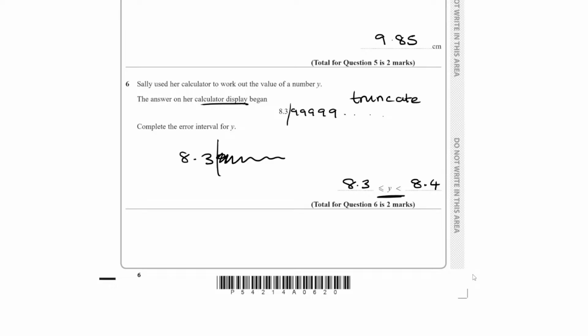Yeah, 8.25 and 8.35 would be upper and lower bounds. That would be correct if the question said rounded to one decimal place. But it didn't say that. It said, well, it didn't even say truncated, but the logic was that it was truncated. They just read off the first two digits and they ignored everything that came after it. They didn't round it. So yeah, yours would be for bounds, yeah.